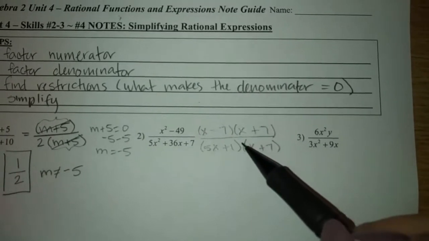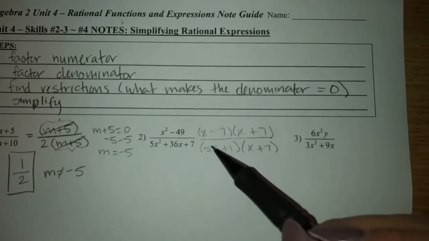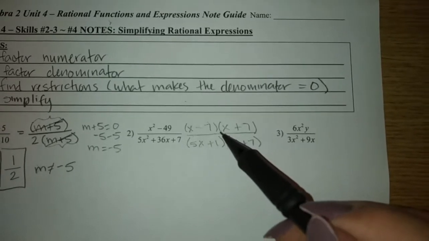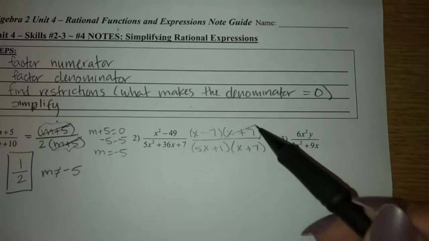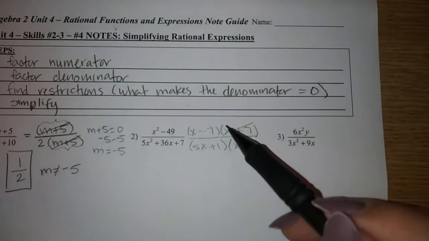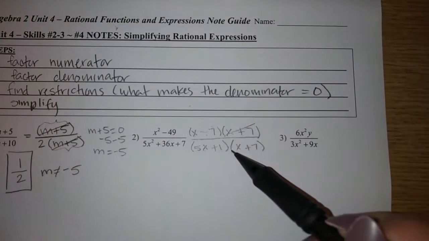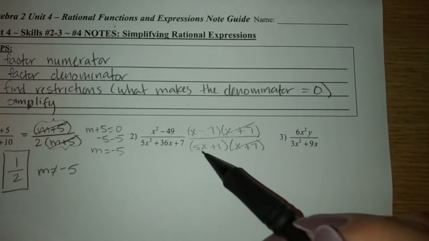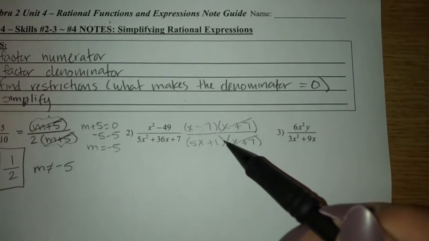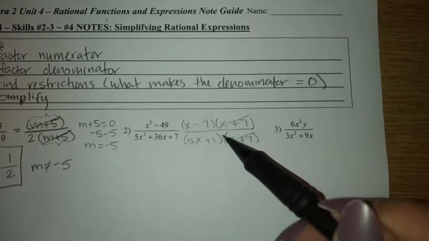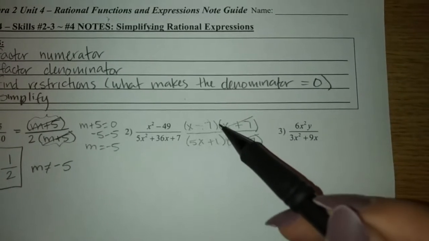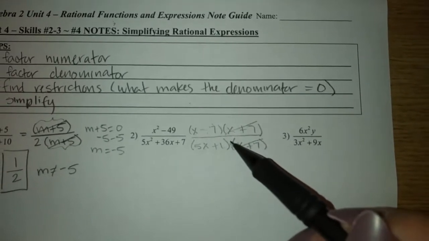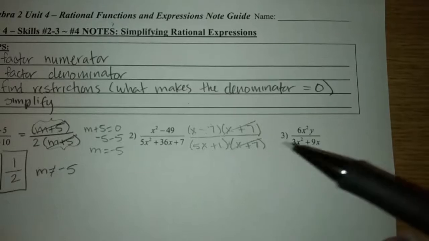What we can get rid of are full expressions that are being multiplied by each other. So here we can get rid of x plus 7 because it's multiplying times x minus 7, and we can get rid of this x plus 7 because it's multiplying times 5x plus 1. If there was an addition or subtraction sign between these two expressions, even if this one's multiplying, I cannot cancel out this one if this was addition or subtraction.